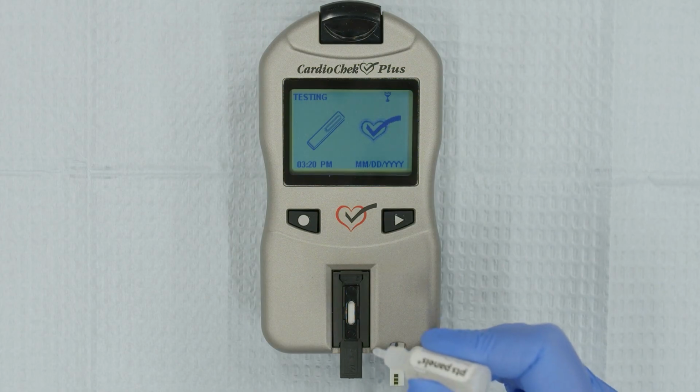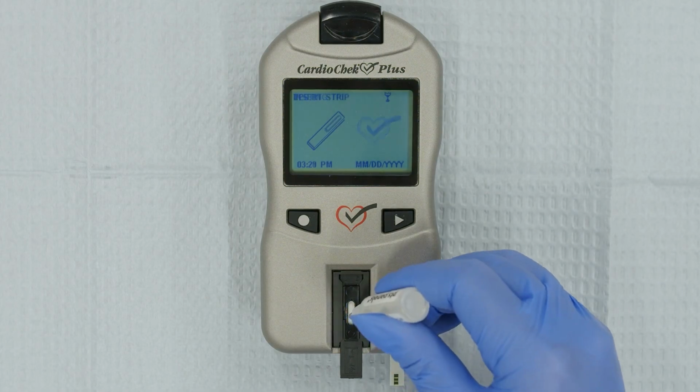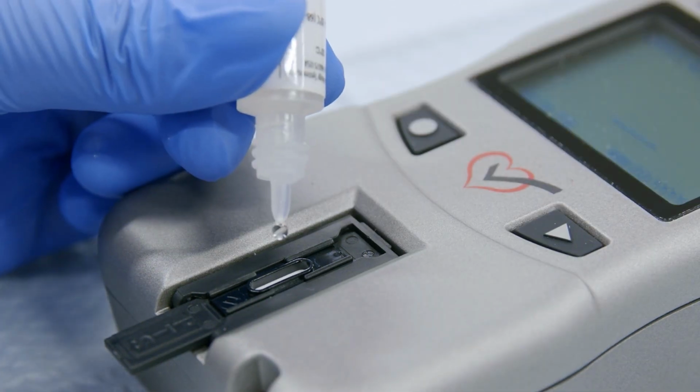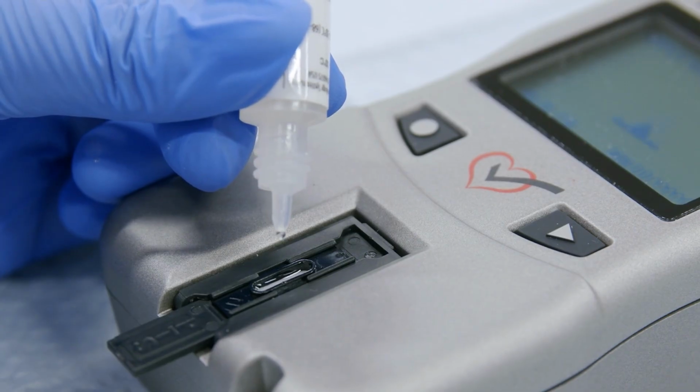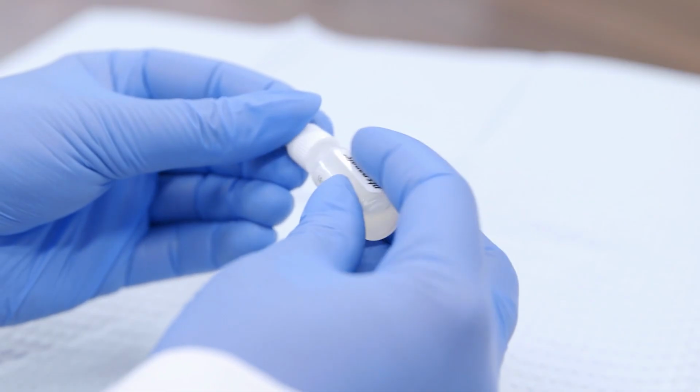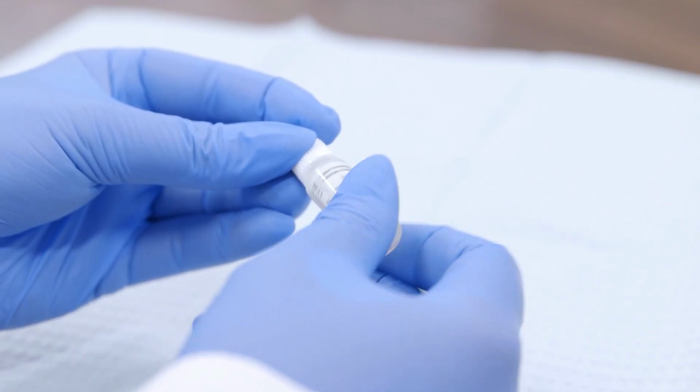Next, apply solution to the lipid panel test strip. Turn the level 1 control vial upside down and hover the tip directly above the test strip blood application window. Do not touch the test strip with the vial. Carefully squeeze the vial to deliver 2 drops of control solution to the blood application window. Replace the cap on the vial of control solution.